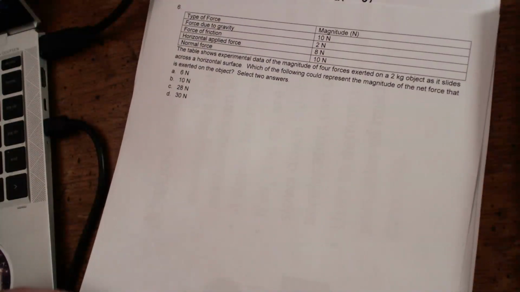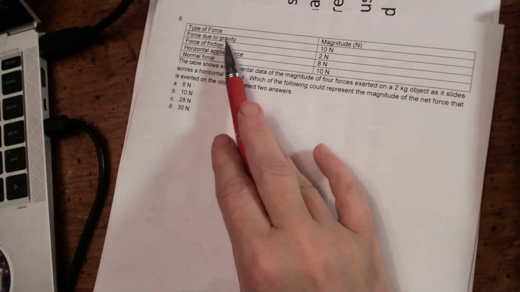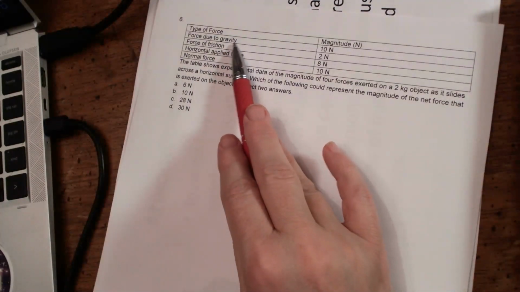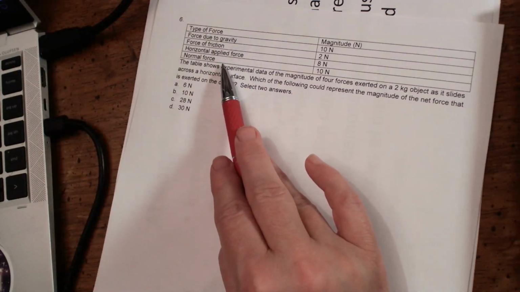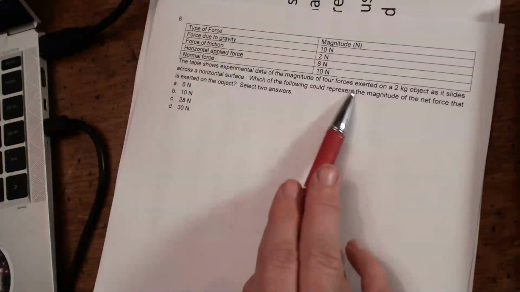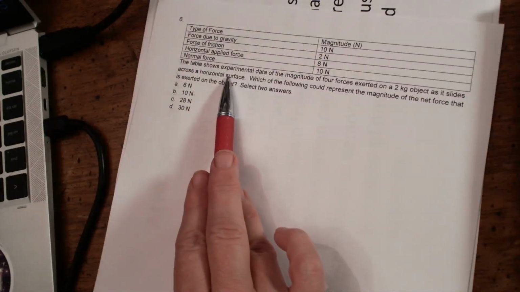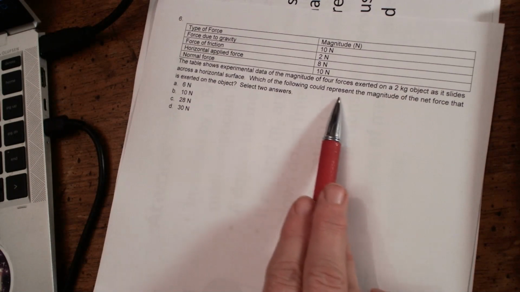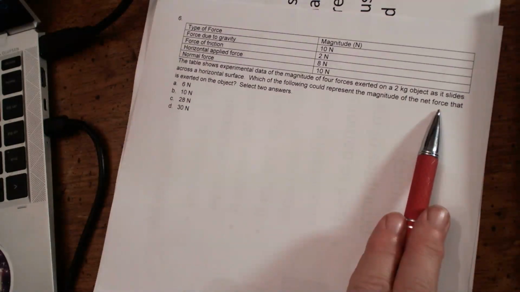All right. Last one. So here's another table where we're given force of gravity, force of friction, horizontal applied force, and a normal force. So we've got another object that's 2 kilograms, and it's sliding across a horizontal surface. And they want to know which of the following could represent the magnitude of the net force, and you're supposed to pick 2 answers.